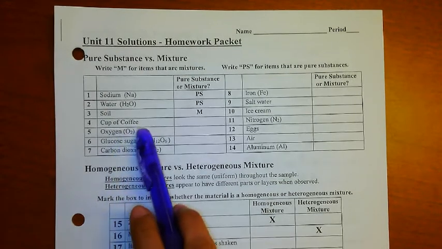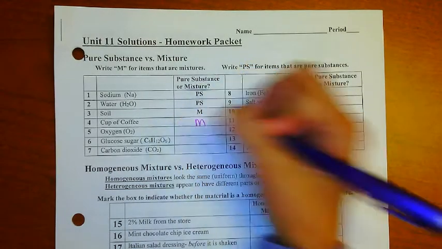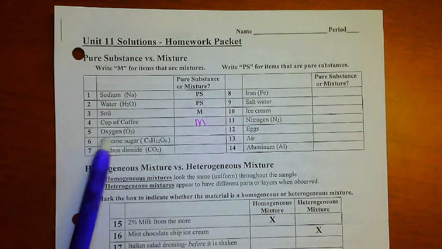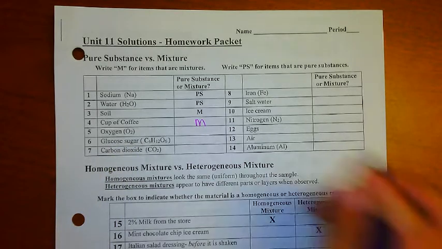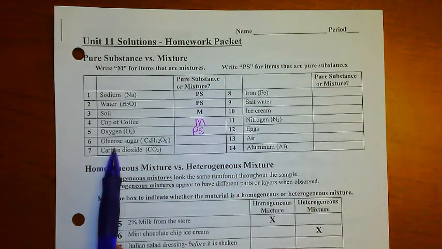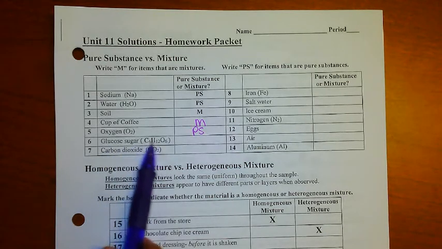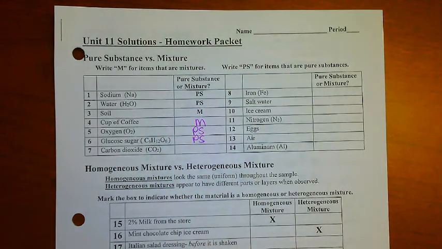Okay, so for example, a cup of coffee. Well, I can't find a cup of coffee on my periodic table, so therefore that would be a mixture. Oxygen, also known as O2, would be a pure substance. Glucose sugar, well, I have a chemical formula for sugar, and so that also would be a pure substance because it's a compound.